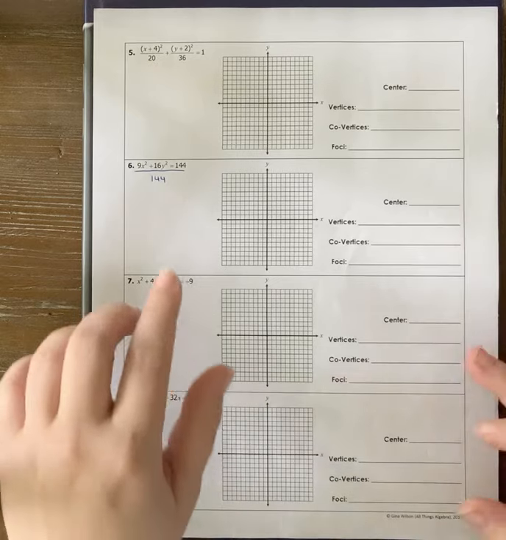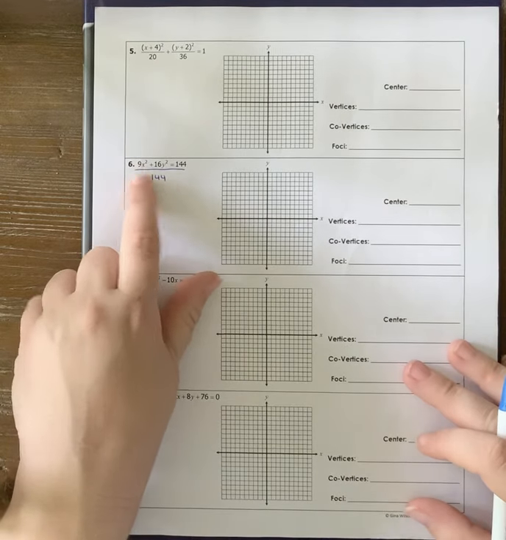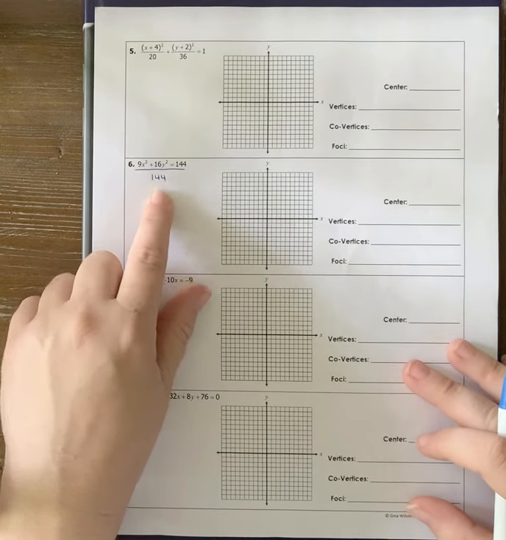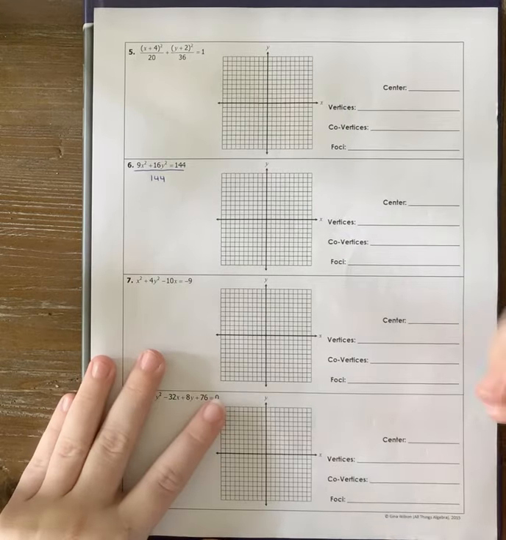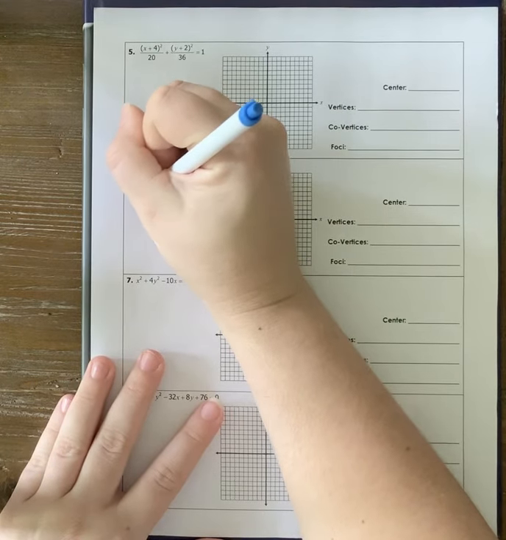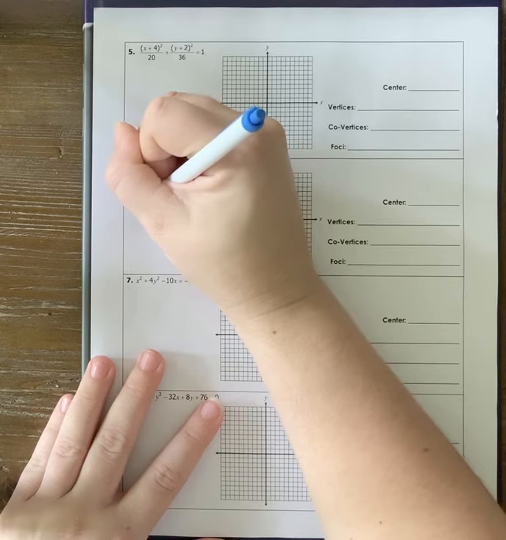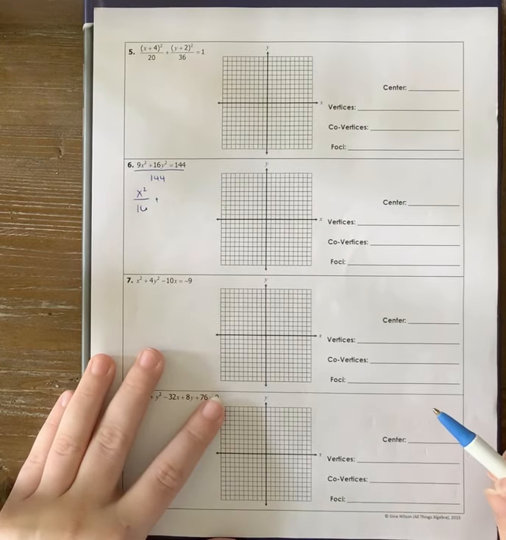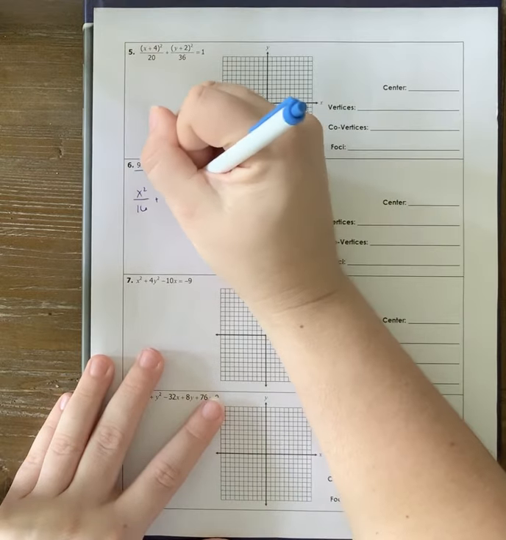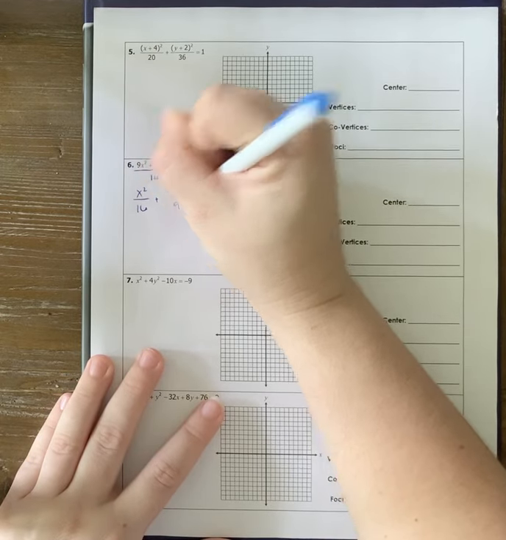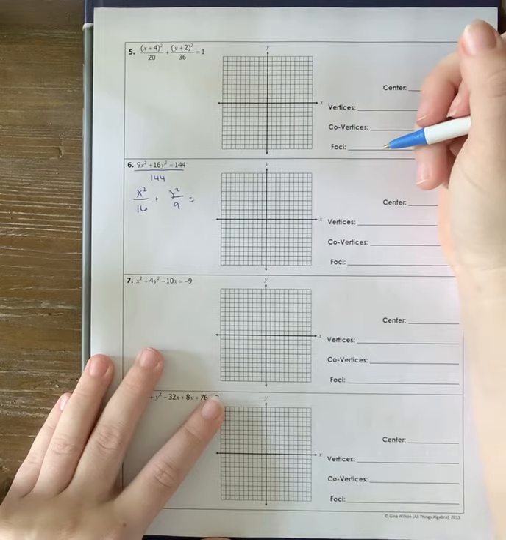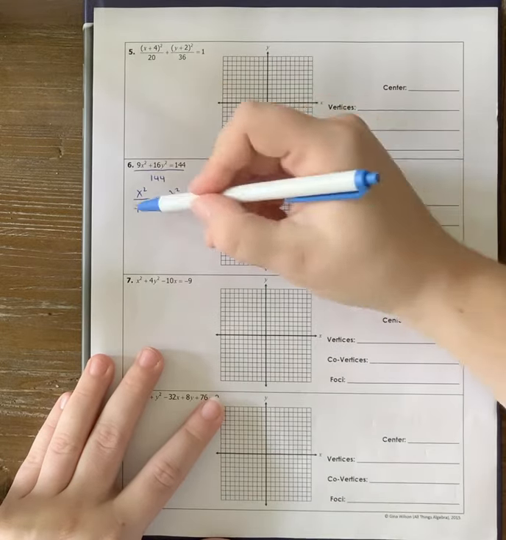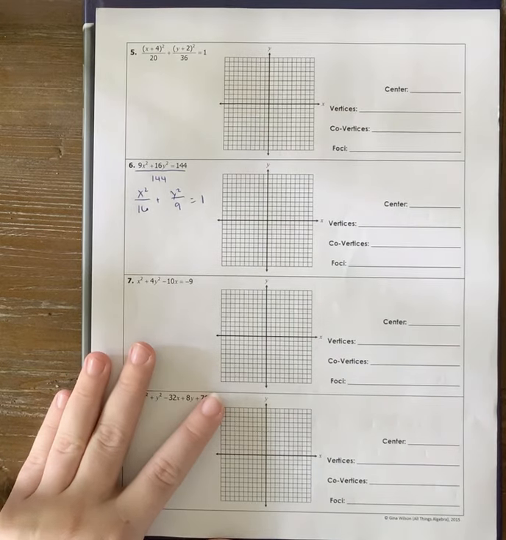Okay, so when we divide this by 144, 9 over 144 simplifies down to 1 over 16. So that's just going to be x squared over 16. 16 over 144 simplifies down to 1 over 9. So that's going to be y squared over 9. And then 144 divided by 144 is 1. So now this is in standard form.